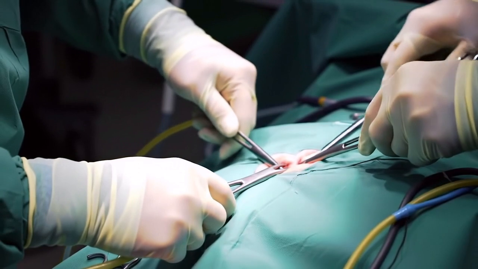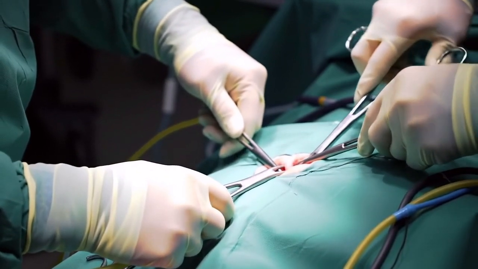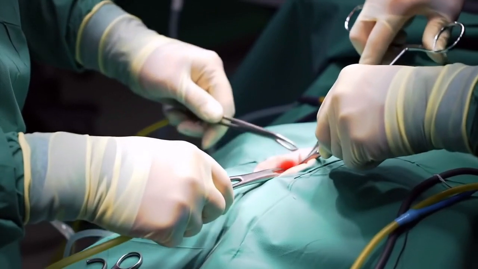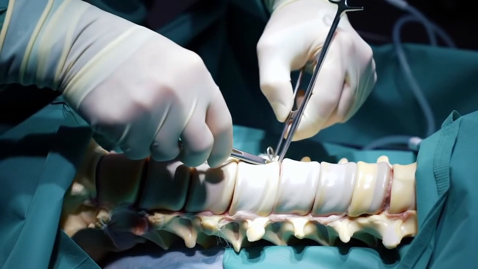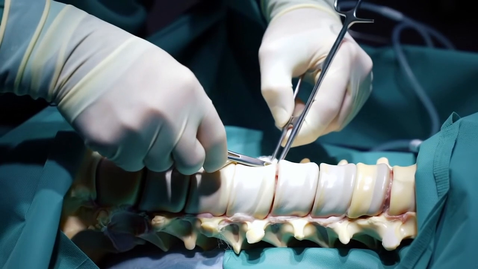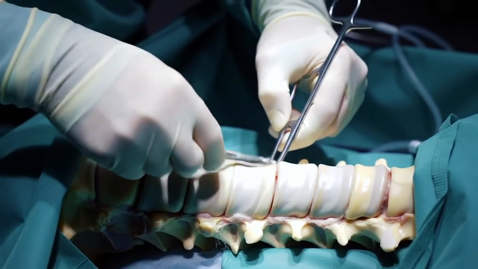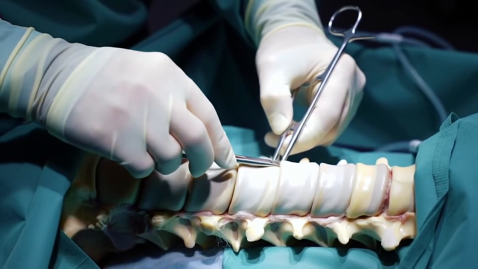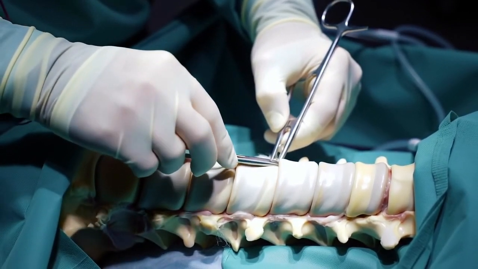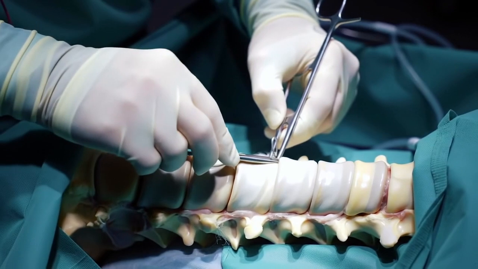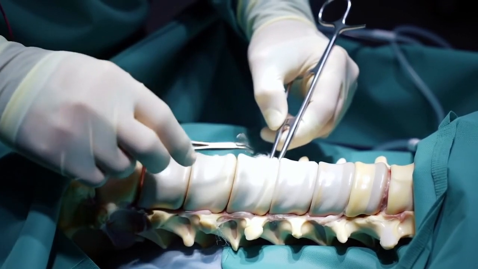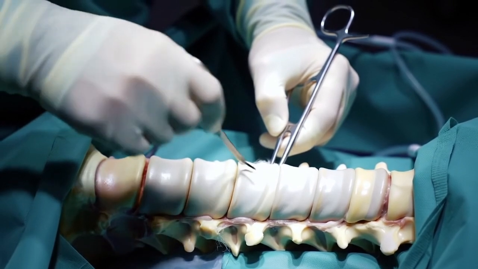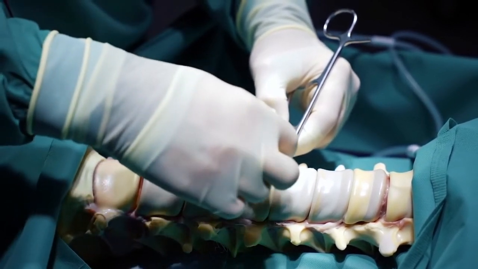Variations of the procedure. Laminotomy. A less invasive procedure where only a small portion of the lamina is removed to create a window to relieve pressure, rather than removing the entire section. Laminectomy with fusion. If removing the lamina makes the spine unstable, the surgeon may perform a spinal fusion at the same time. This involves joining two or more vertebrae together with bone grafts and hardware, screws and rods, to create a single solid bone. This is more common when multiple levels are operated on or if there is pre-existing instability.